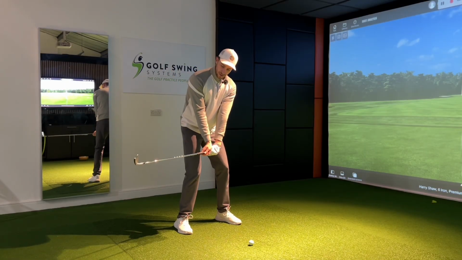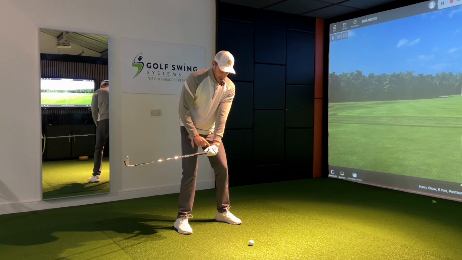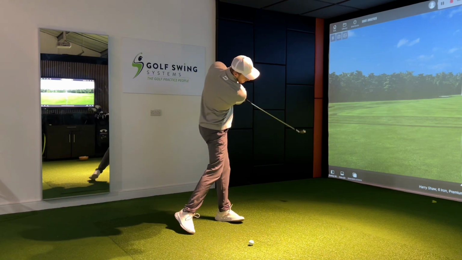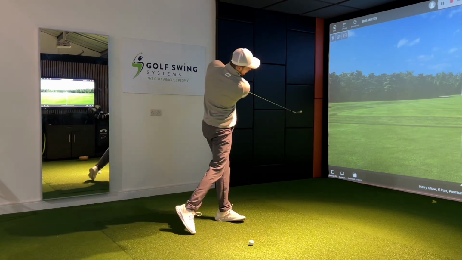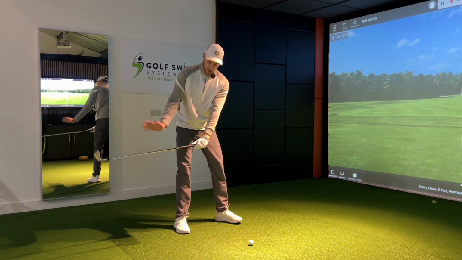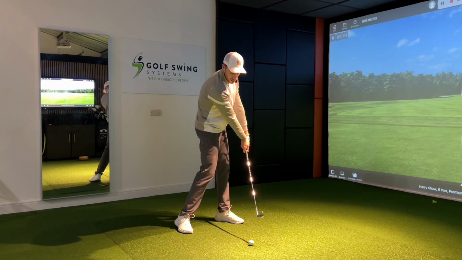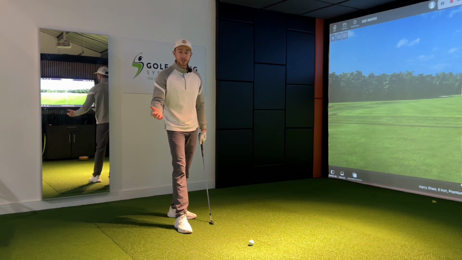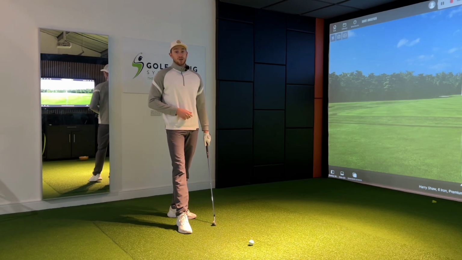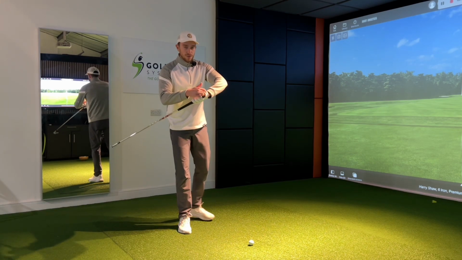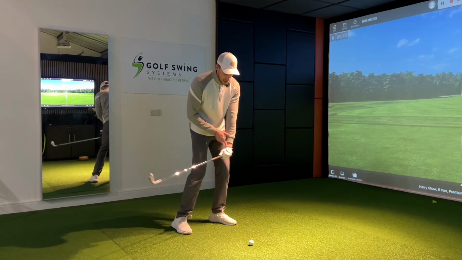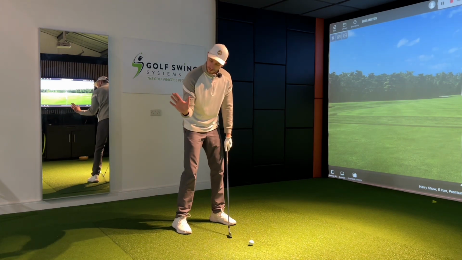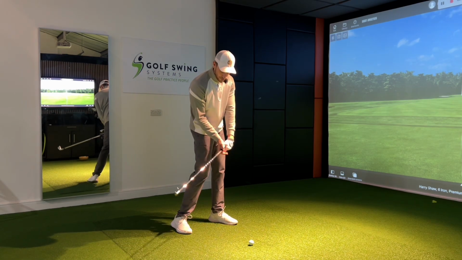And once we set the club here, I would always encourage a fade to almost feel like I'm dragging the handle more left, like this here. Because as soon as we get the right palm more involved, it's going to encourage the face to close down a little bit too much. Great for drawers, not so great for players that are trying to fade the ball. So think of that butt end of the club always staying ahead, and that's going to keep the club face open enough and the right palm set in the correct way.